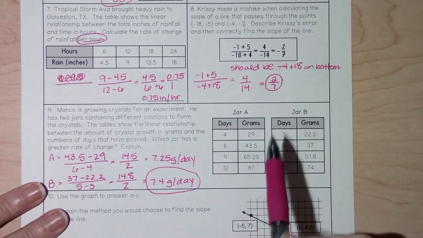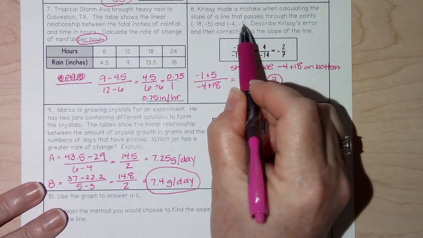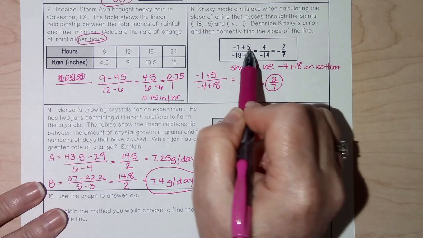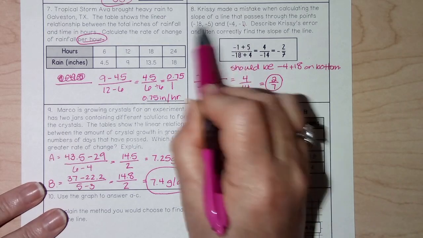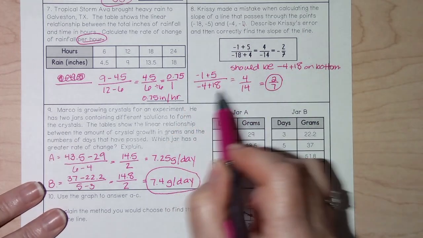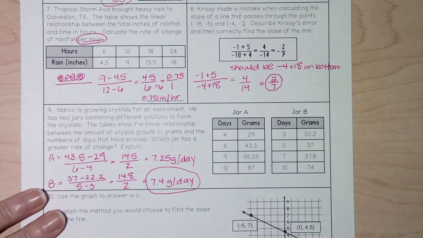Number 8, the mistake they made was that they did 1 minus negative 5, which is negative 1 plus 5, and it should have been negative 4 plus 18. Should have been negative 4 plus 18, which would give me 4 over 14, which would be 2 over 7.